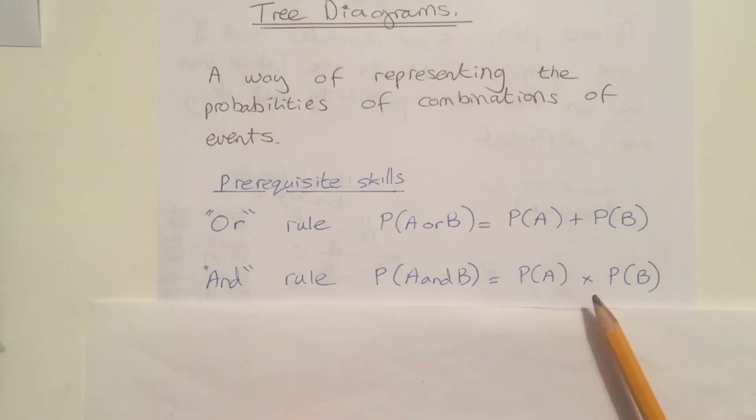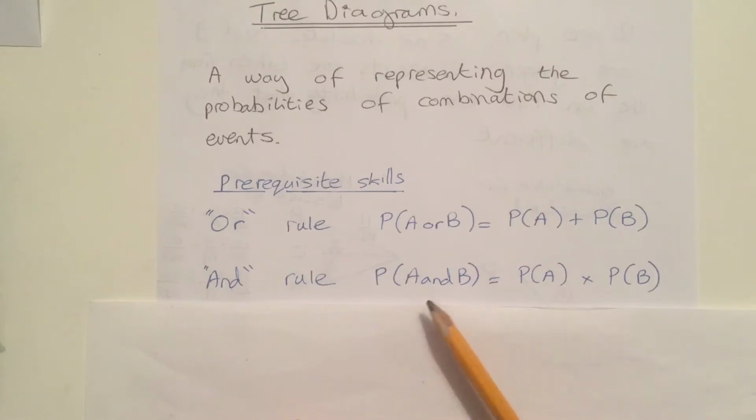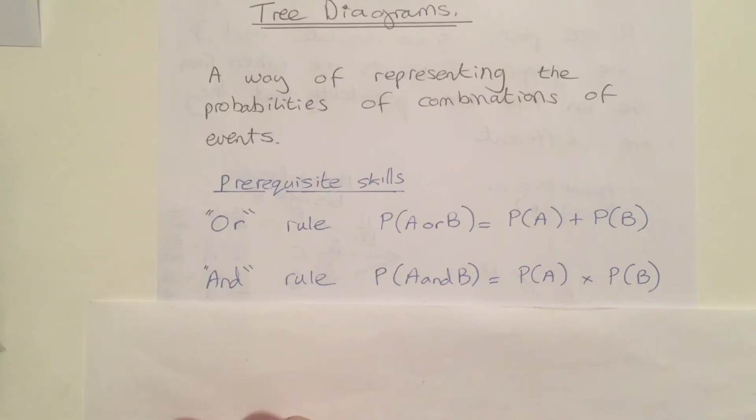which should hopefully make sense because I know that probabilities are always fractions, they're always numbers that are less than 1. And if I multiply two numbers that are less than 1, I will get a smaller number as my answer. So I will get a smaller probability as my answer, which, like I say, should hopefully make sense because if I want the probability of A and B happening, they both have to happen and I would expect to get a smaller probability as a result. Anyway, just remember, if one thing or another thing, add, both of them multiply.